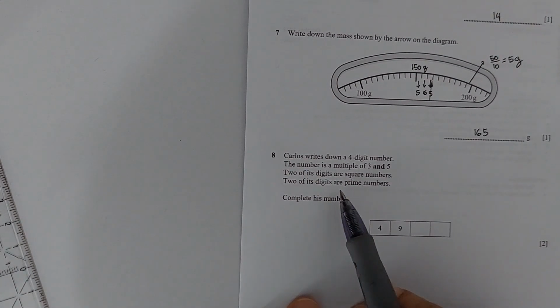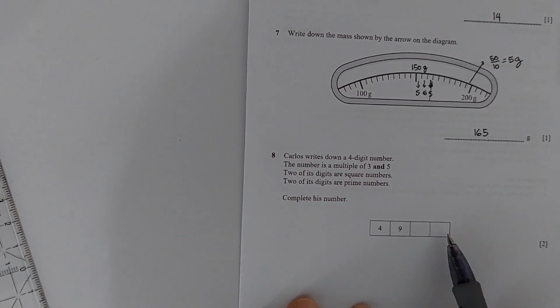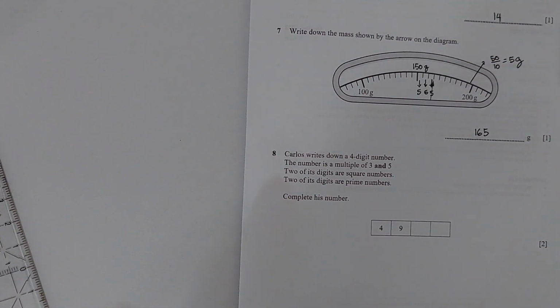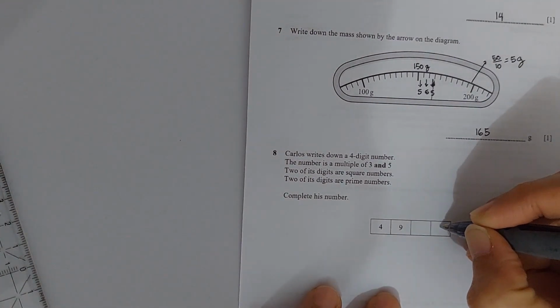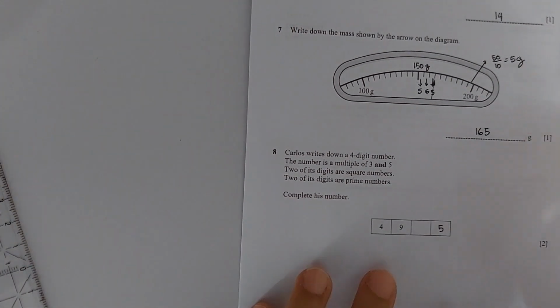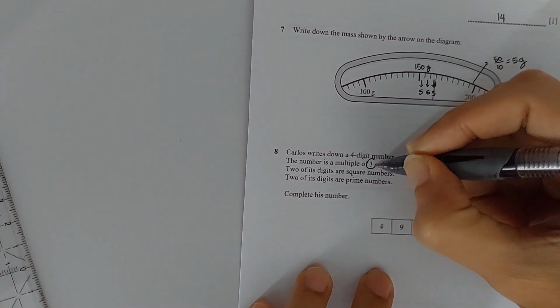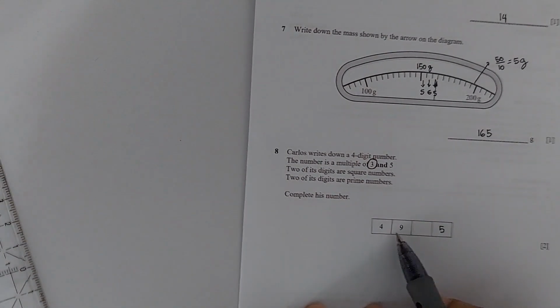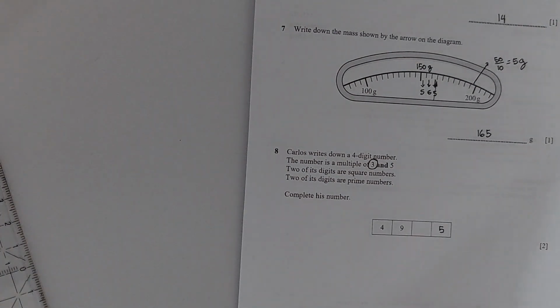So 2 of its digits are prime numbers. So it means these 2 boxes will be filled in by a prime number. Now, the last one should be 0 or 5. 0 is not a prime number, but 5 is a prime number. So I will write 5 here. Now, how to fill in this? This one will be a prime number, but the clue is over here, the multiple of 3. A number can be divided by 3 when what? When the sum of all digits can be divided by 3.